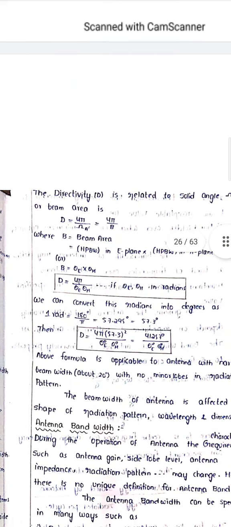So we can convert this radian into degrees. You already know 1 radian is equal to 180 degrees divided by pi. If you divide 180 by 3.14, you will get 57.295 degrees.